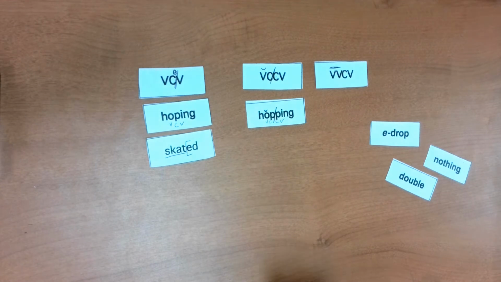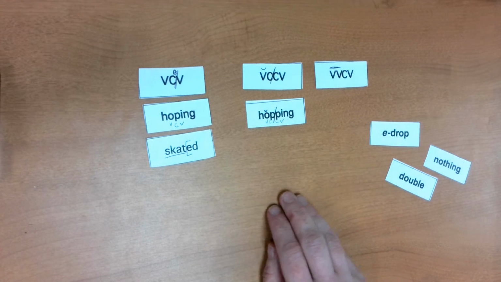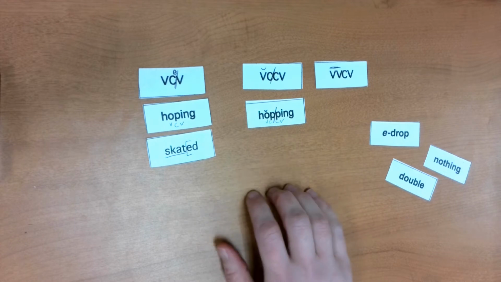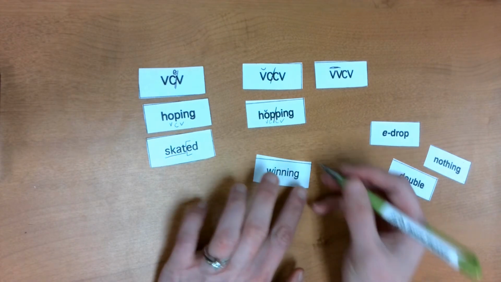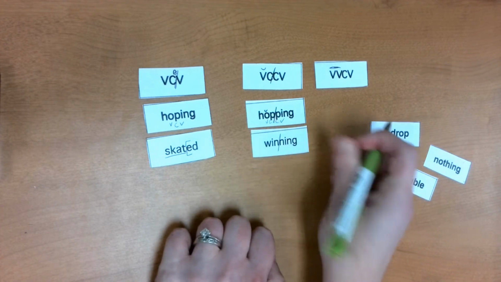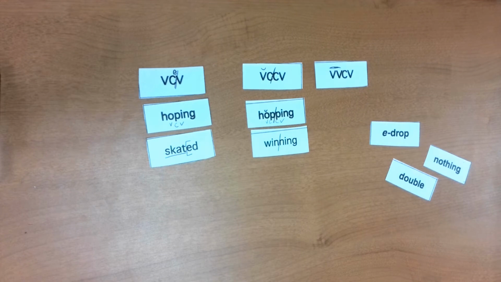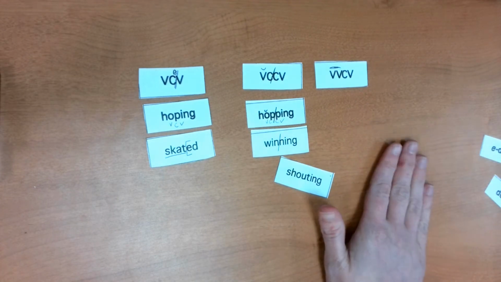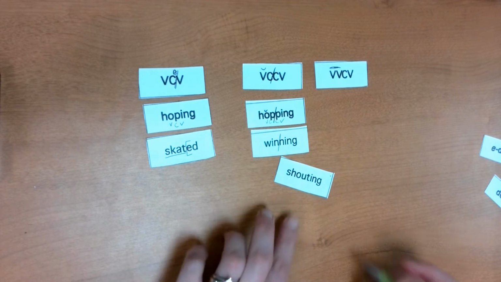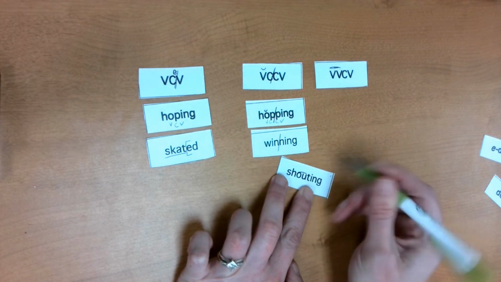Okay, so again, you're just watching and thinking with me. Please don't pull out your words right now. Just watching and think with me. You can mark up and sort your words when we're done thinking together. My next word is winning. Tap that with me. Winning, right? So this separates between our doublet right there. Shouting. Tap those syllables. Shouting. There's our two vowels, right?